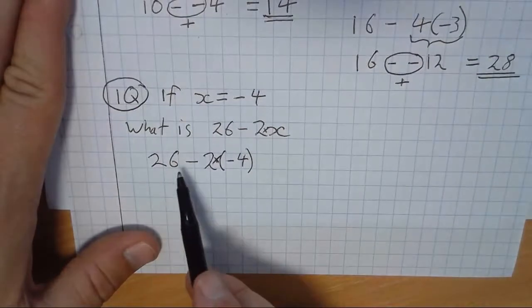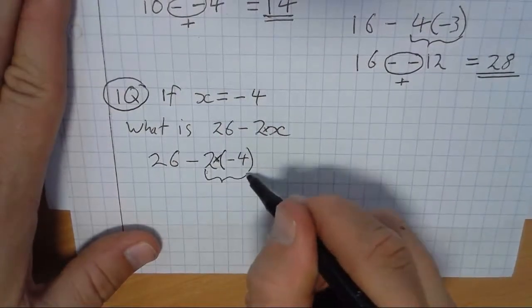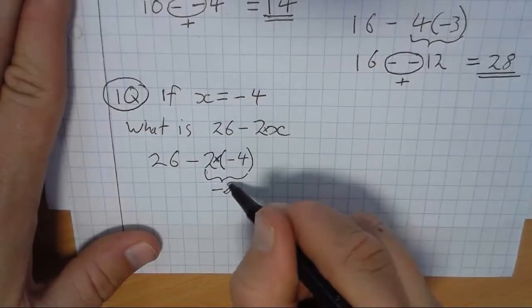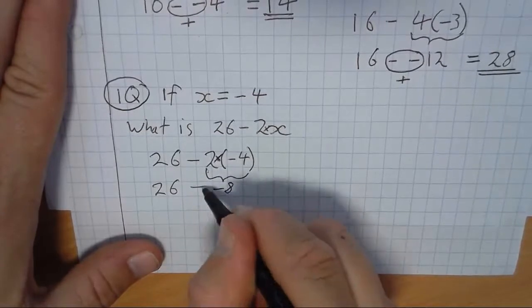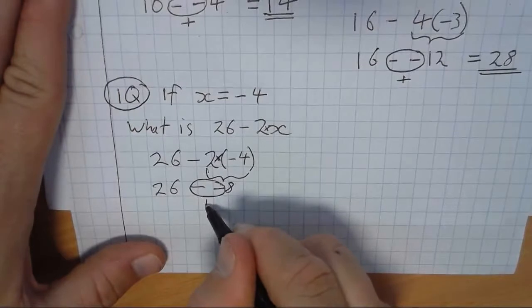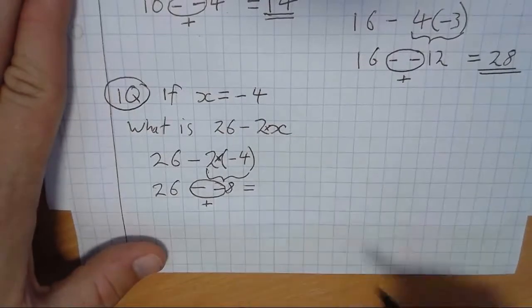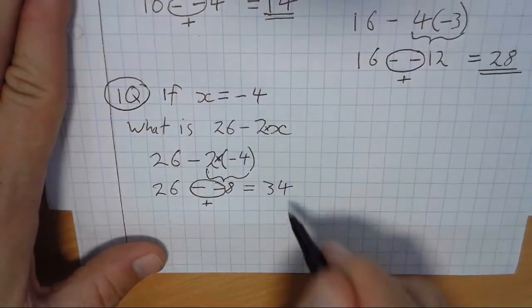So what I've got here is 26 take away 2 times minus 4. Well, 2 times minus 4 is minus 8. So what I have is 26 take away minus 8. If you're taking away minus 8, that's the same thing as adding. So that's the same thing as 26 plus 8, which will give me 34.